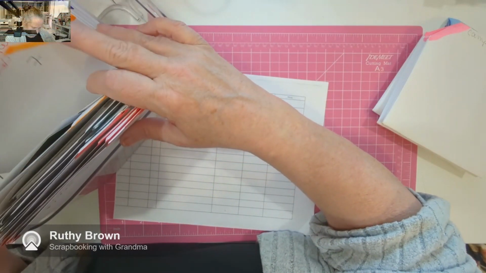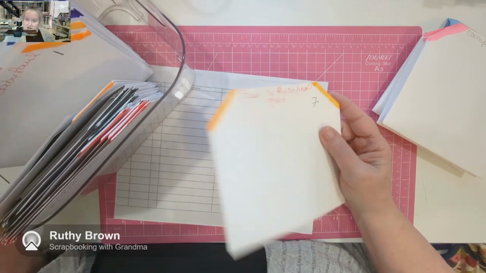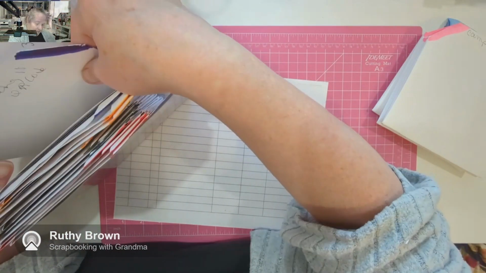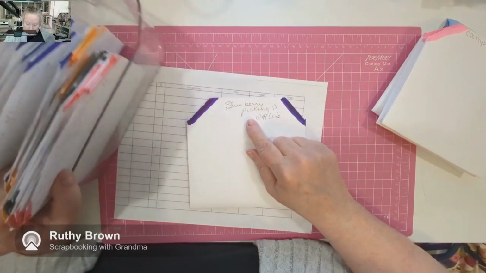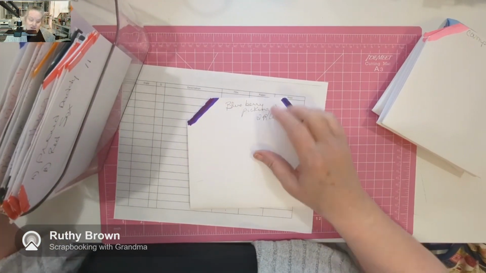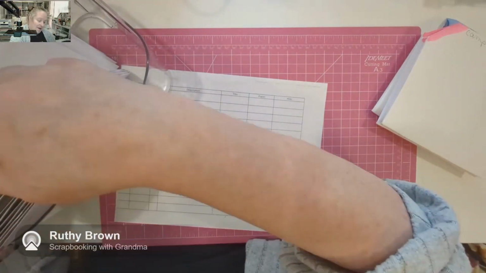Like, this is his preschool graduation picture that he had done. This is blueberry picking, and I have a lot more pictures. So what I'm going to do is put a QR code on that. So I put that on there.